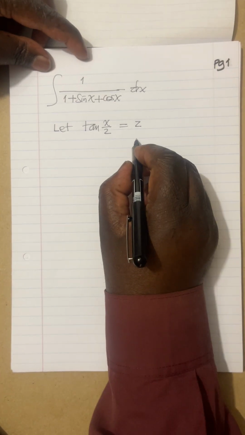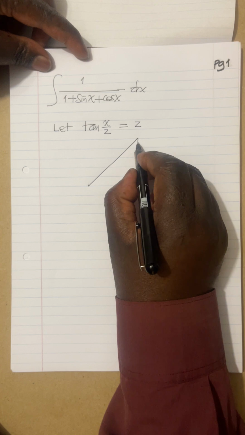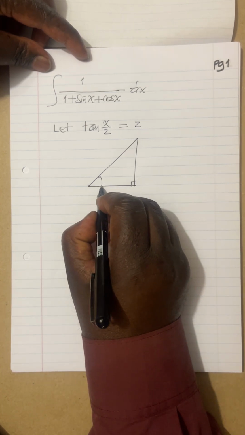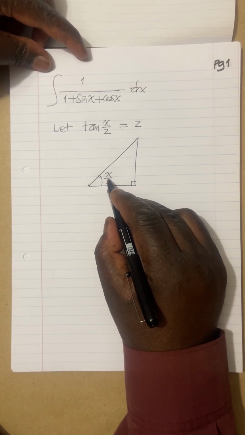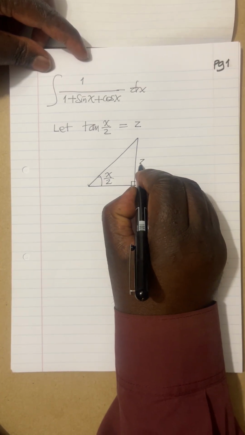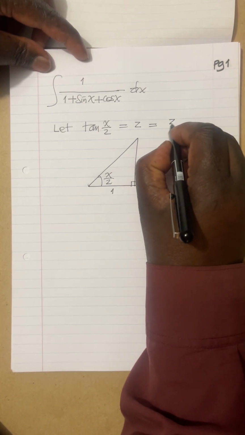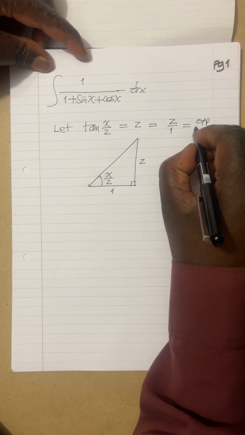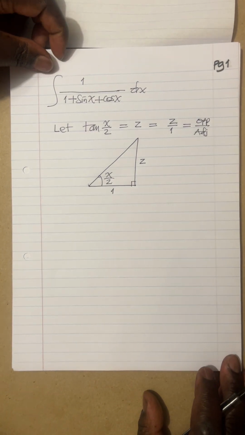Now looking at the right angle triangle where we define this angle x over 2, if tangent of this angle is z, it means we have z opposite, adjacent has to be 1, because z can be written as z over 1, which will be equal to the opposite side over the adjacent side by definition of tangent.